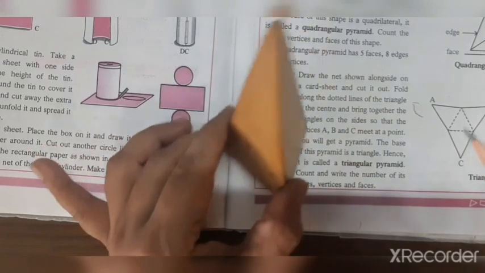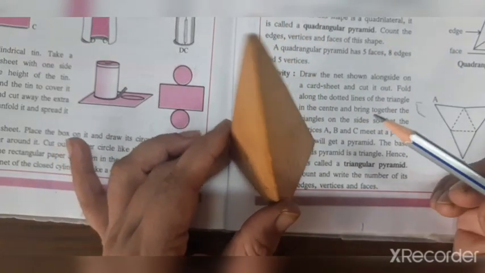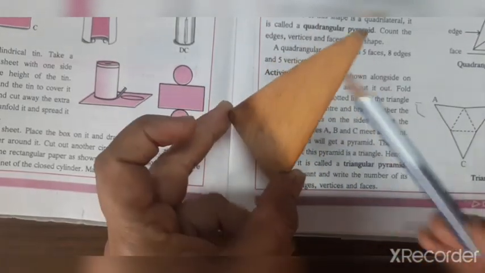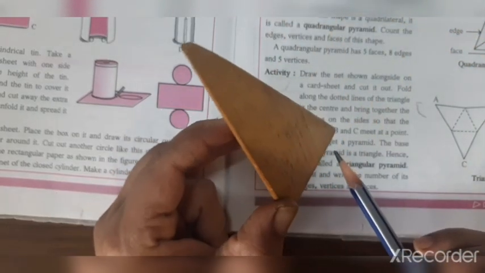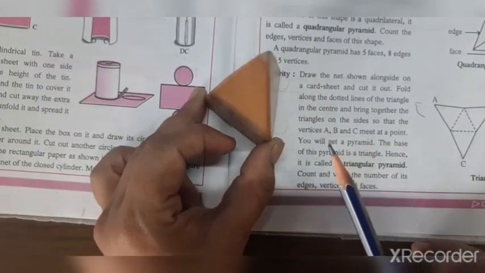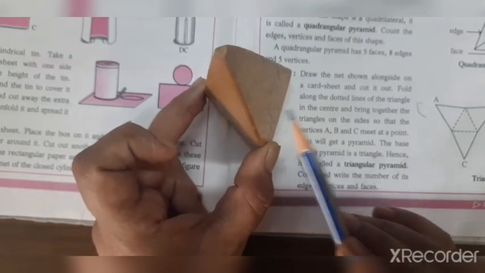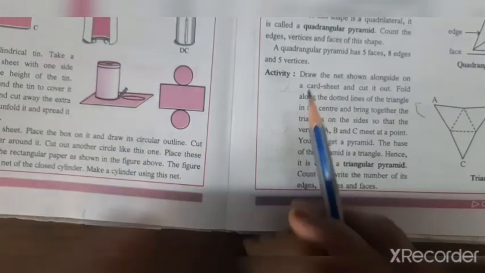Even here we can count the edges and the faces. If you are counting the edges, meaning the lines, as I told you, this is a triangular pyramid. So the base has three and the sides also have three lines. 1, 2, 3. So altogether 6 edges. Then we see the vertices, corners. Down there are 3 corners and top 1. So 4 vertices. And faces, down there is 1 face and sides 3. So altogether 4 faces for the triangular pyramid.